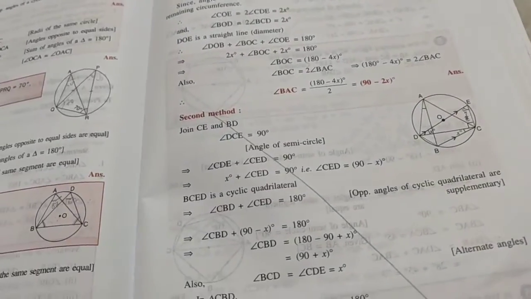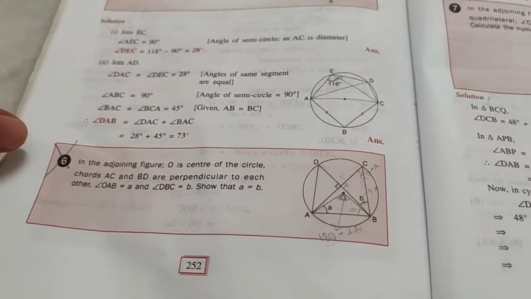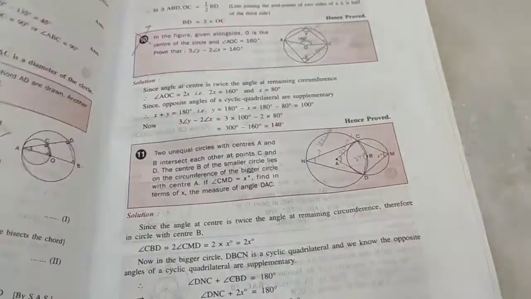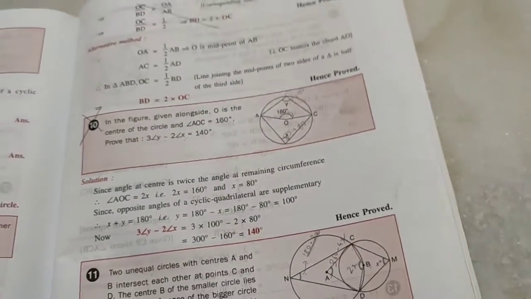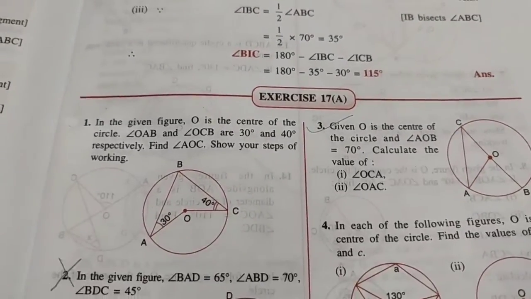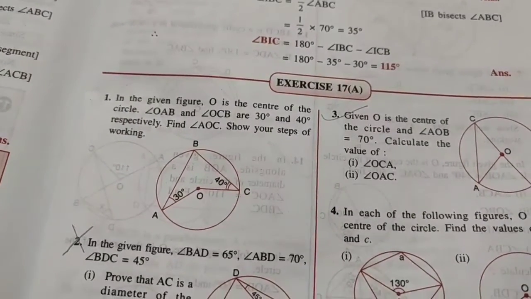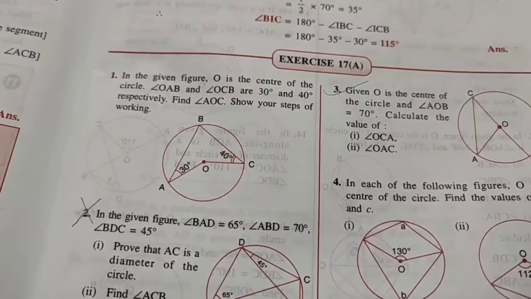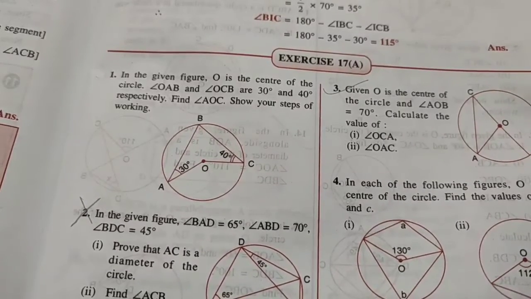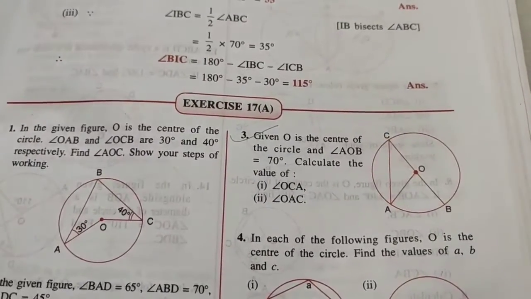The cancellations are in example number 4: cancel the second method entirely and even the third method entirely. Question 6 is cancelled. Question 9 is entirely cancelled. Question 10 is cancelled as per the reduced syllabus. As per the reduced syllabus this year, only for this year they are cancelled. Similarly, in exercise 17A, there are many sums which are cancelled as per the reduced syllabus. Cancel question 2. Let's start with question 3.